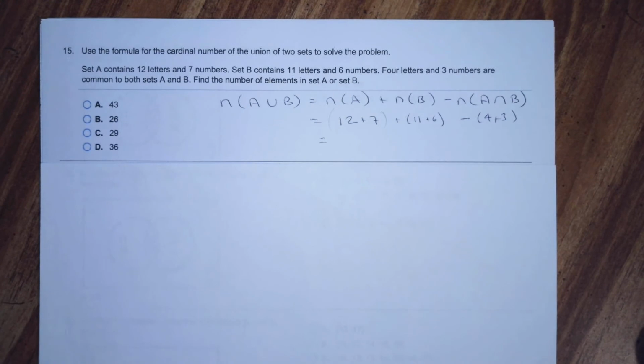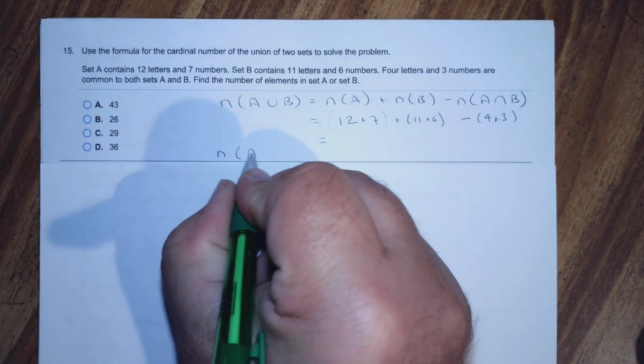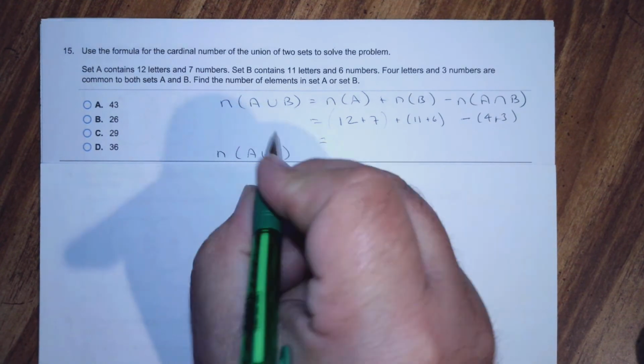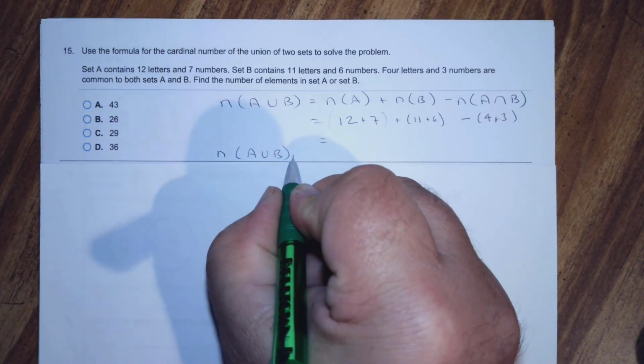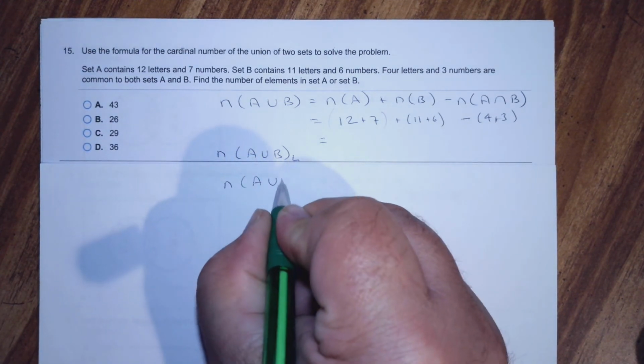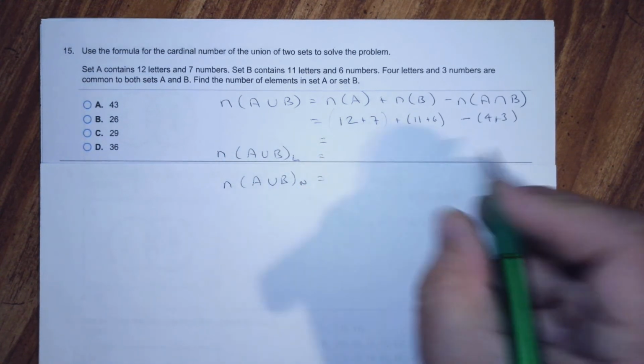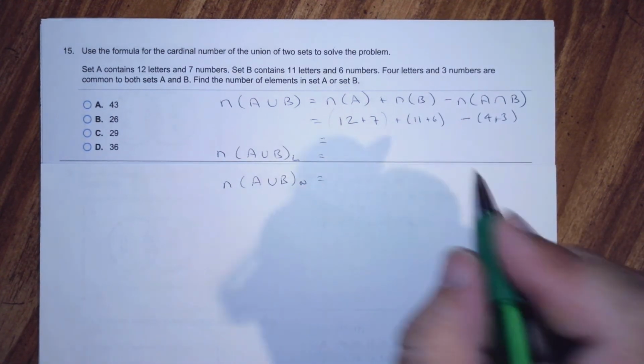We first do the cardinality of A union B of the letters and the cardinality of A union B of the numbers, and then we'll add the two numbers together.